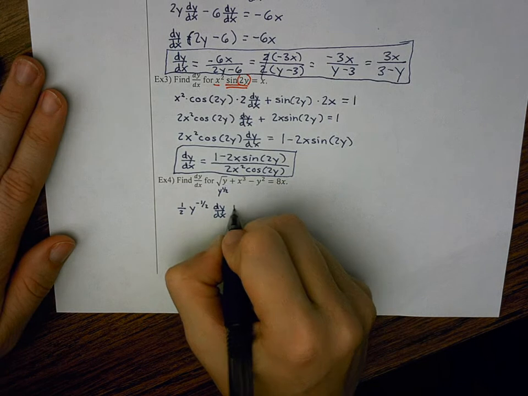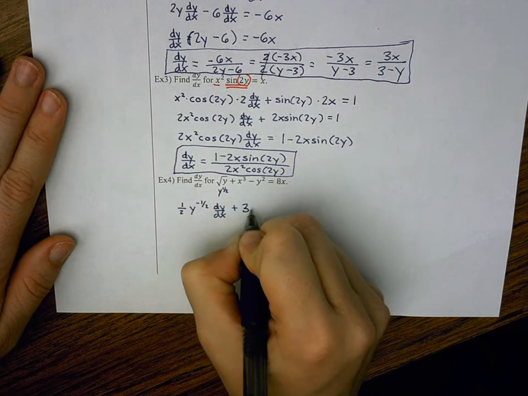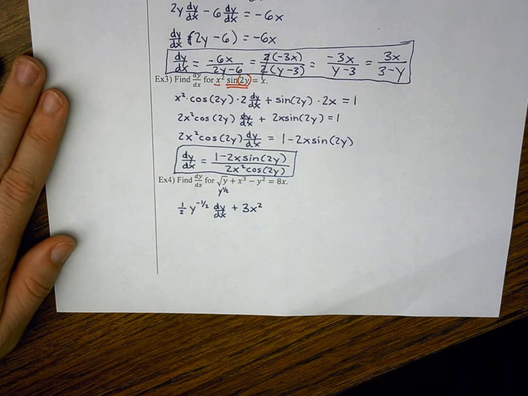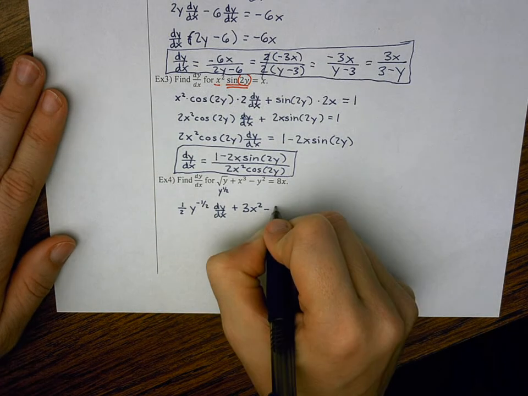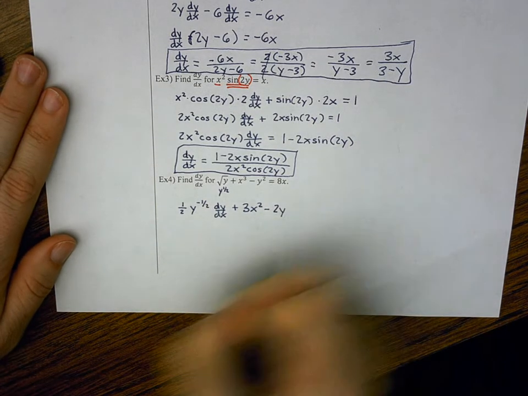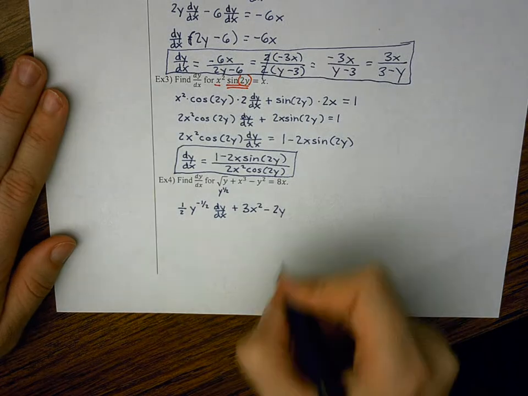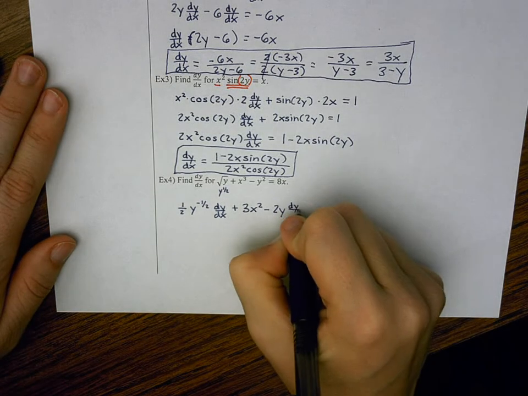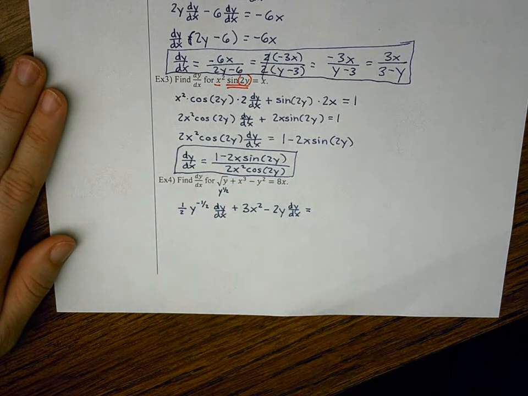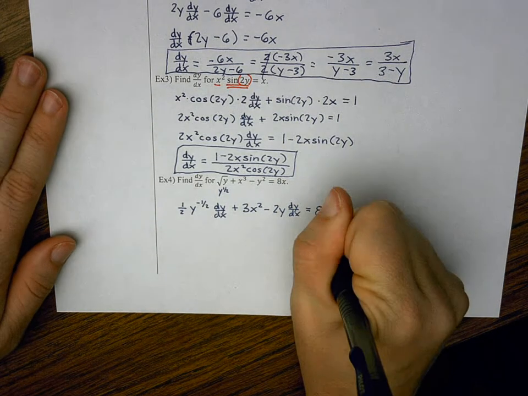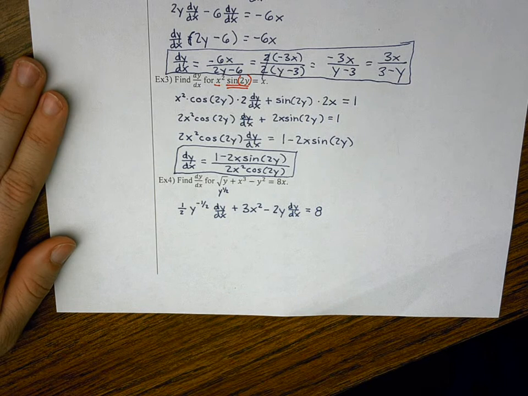Okay, x cubed, derivative of x cubed is 3x squared. Y squared, derivative of a y squared is 2y. And then I just took the derivative of a y, so that would be dy dx. Derivative of 8x is 8. Okay?